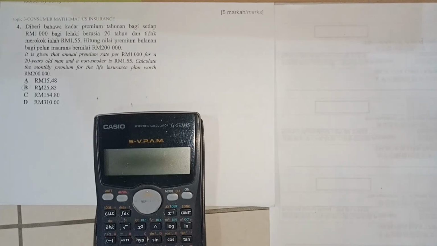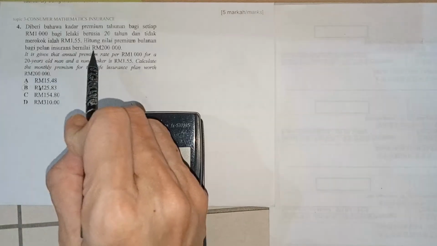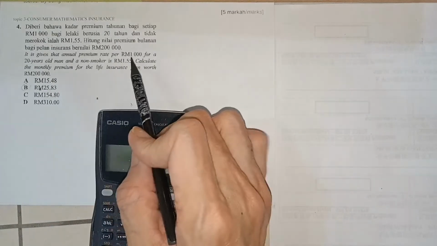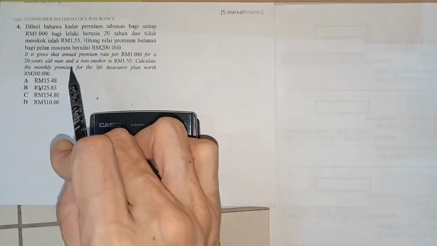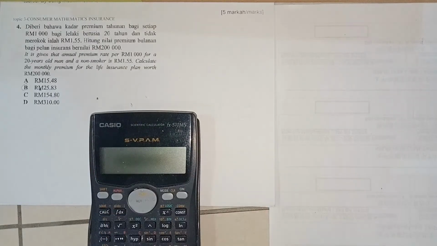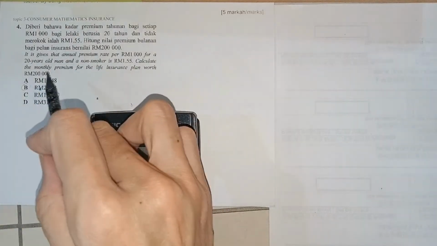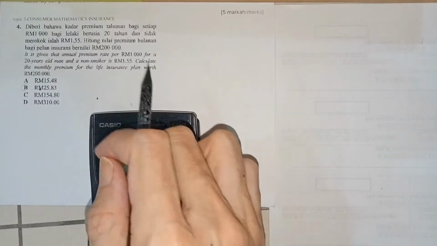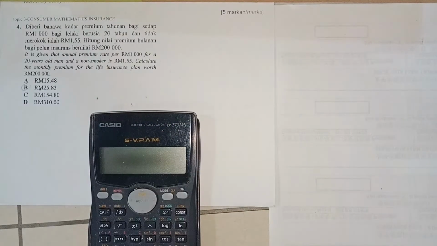Okay, number 4. It is given that the annual premium rate per 1,000 for a 20 years old man and non-smoker is 1.55 ringgit Malaysia. Calculate the monthly premium for a life insurance plan worth 200,000.